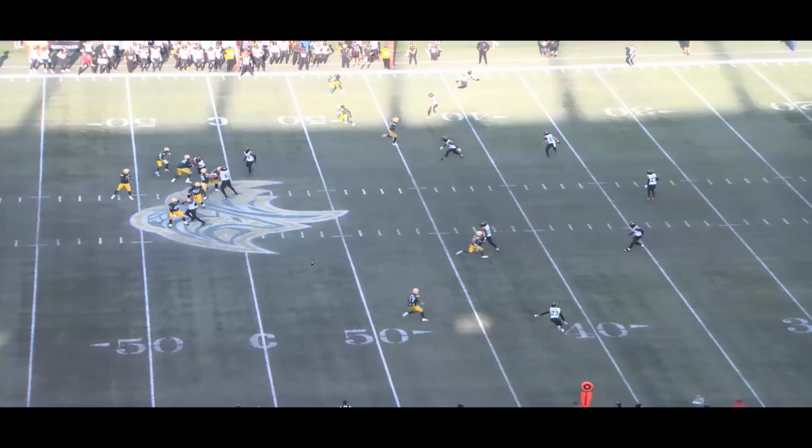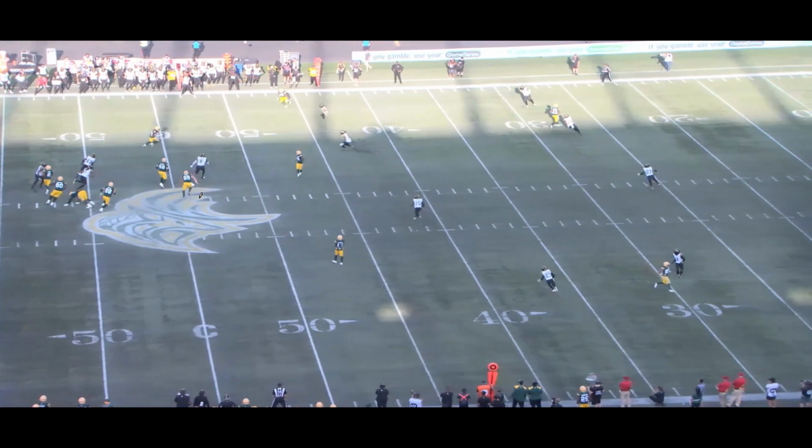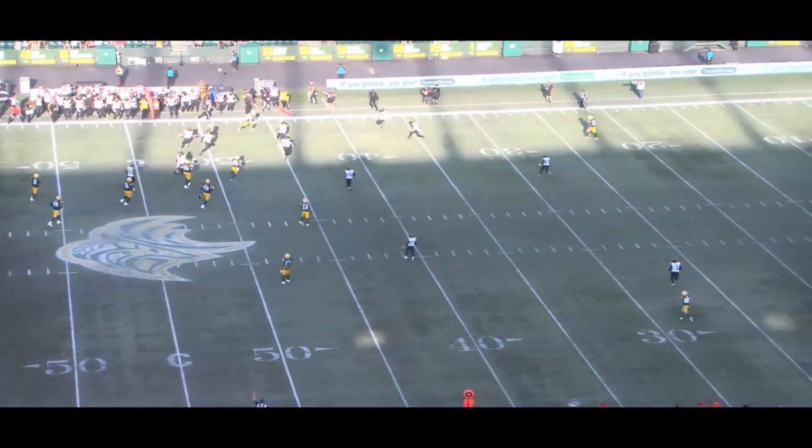What I liked about this is he flips his hips quickly, and instead of running, he throws a check down, a 12-yard gain. So, good execution.